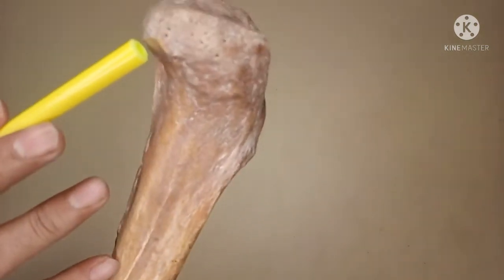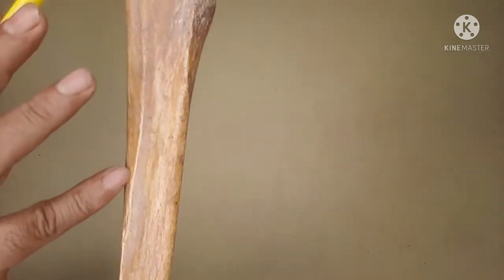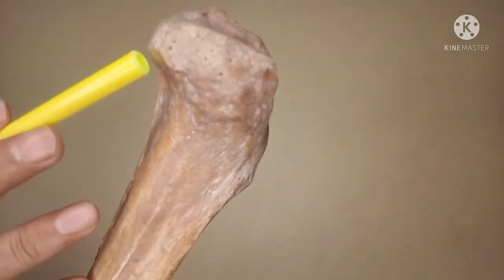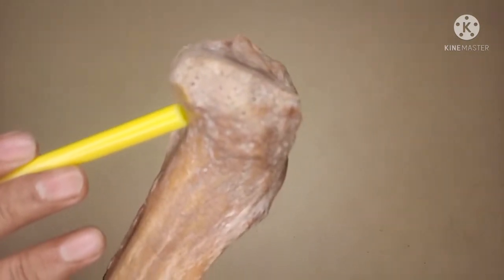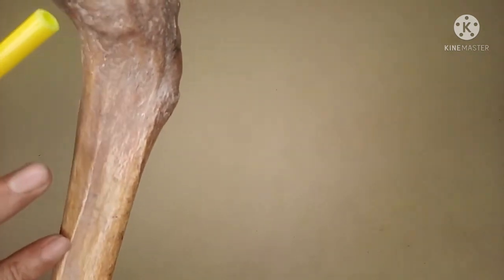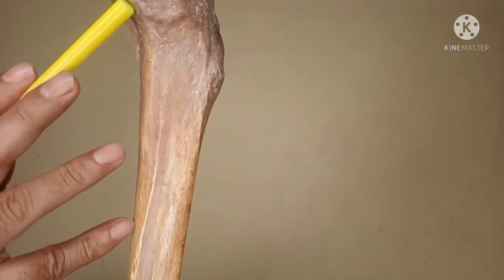This is the fibular facet, where the fibula articulates. The fibular facet is flat, circular, and directed downward, backward, and laterally.